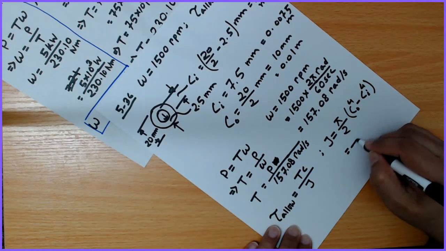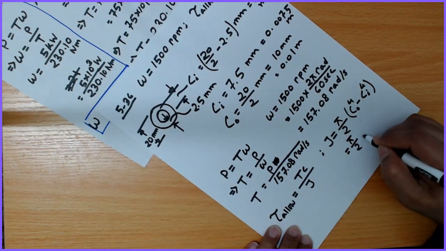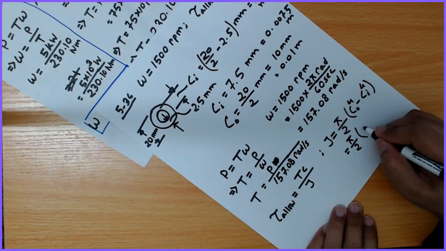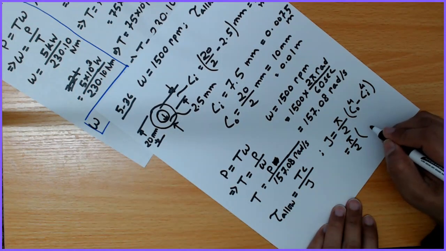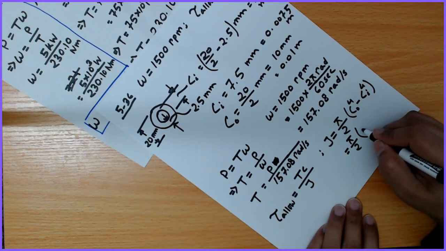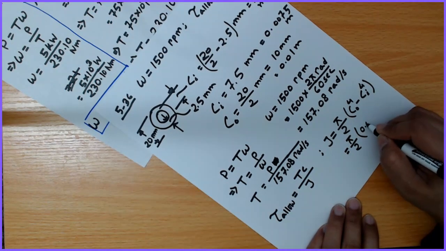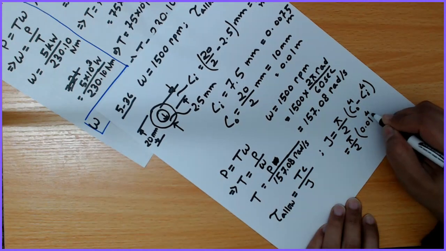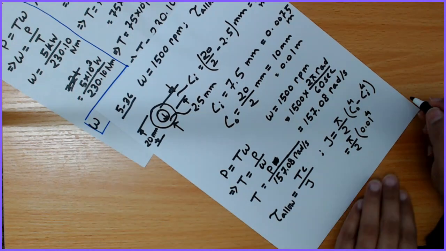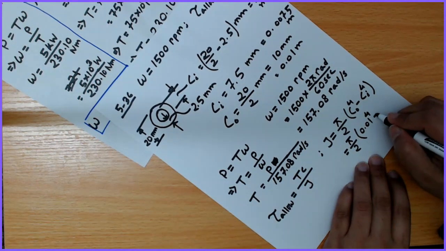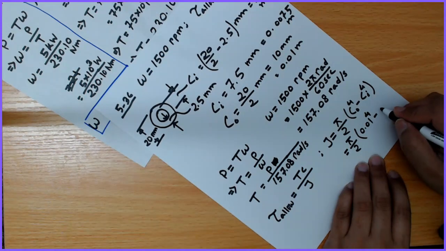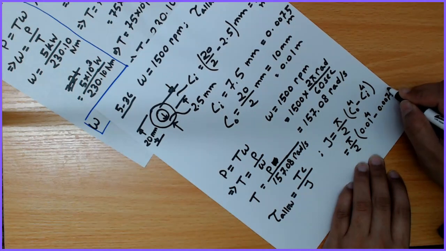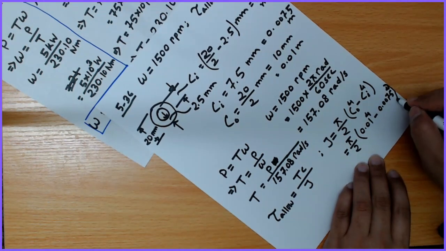So we know pi by 2, CO is 10 millimeter, also 0.01 meter, and CI is 0.0075 to the power 4 meter.